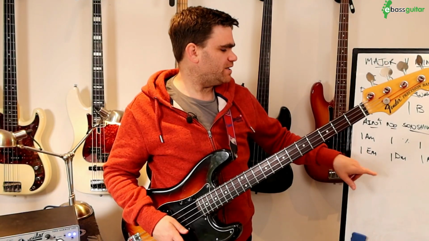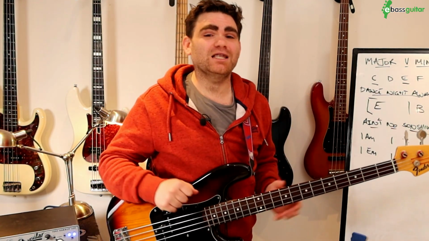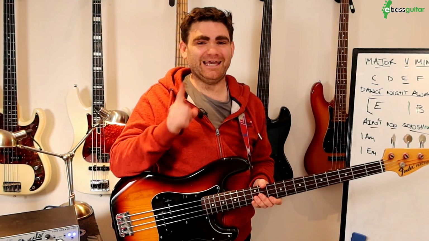And then when we go to the E minor and the D minor, I want you to just play the triad there. And this will really show you this minor harmony in action. So let's play it along with a backing track so you can hear this in context.